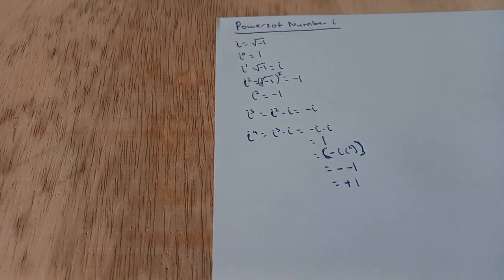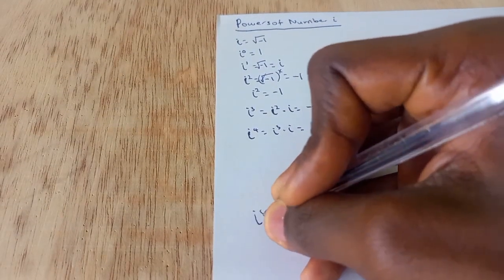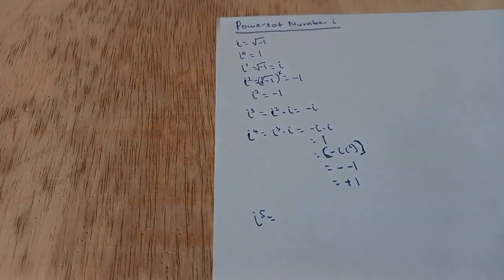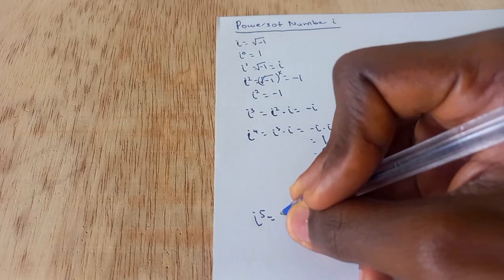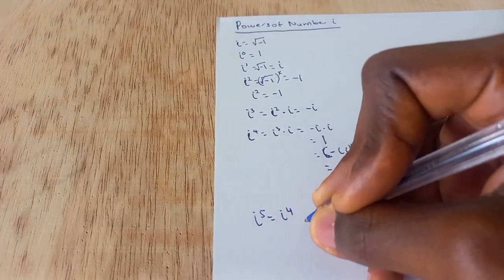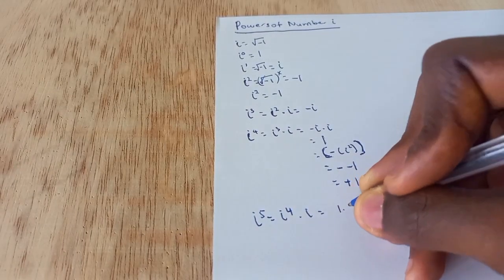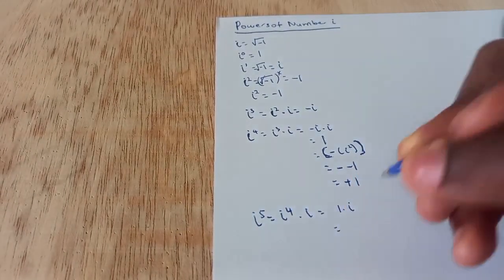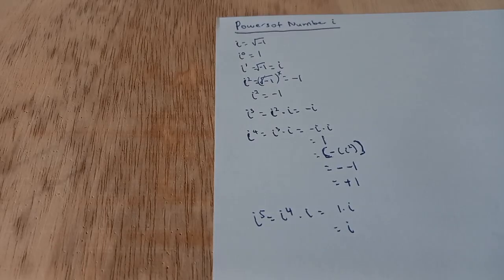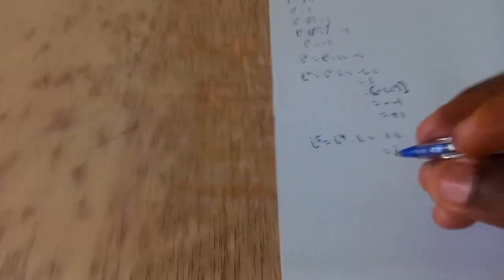Are you getting it? So let's go to i raised to the power 5. So we have i raised to the power 4 times i, which is 1 times i. That is i, definitely. Let's go to a higher index.